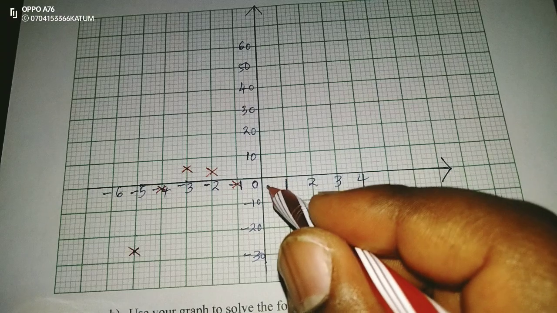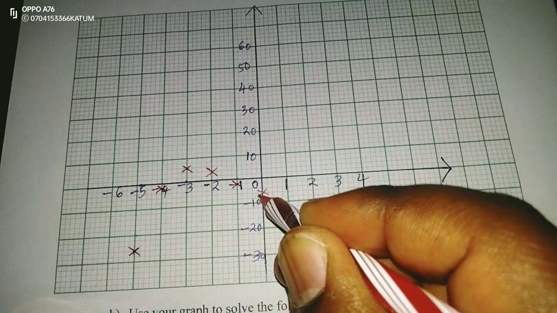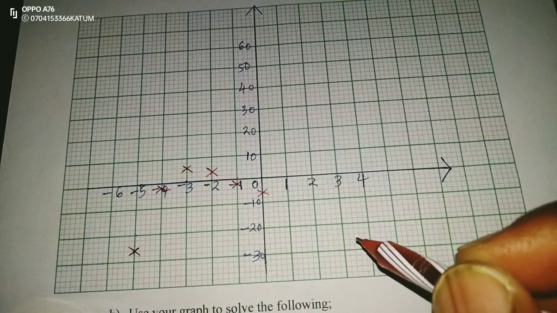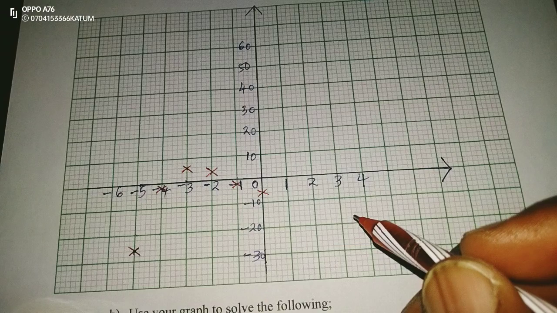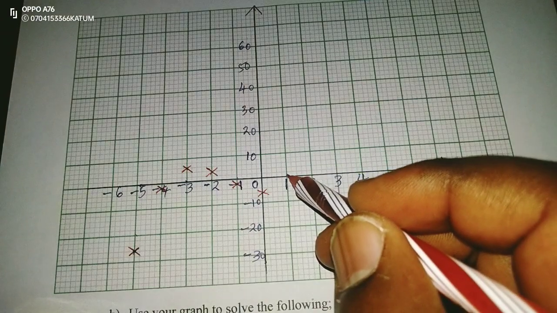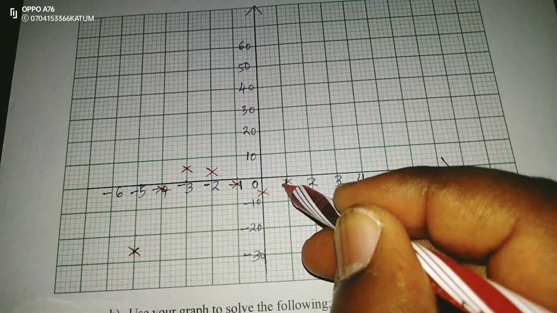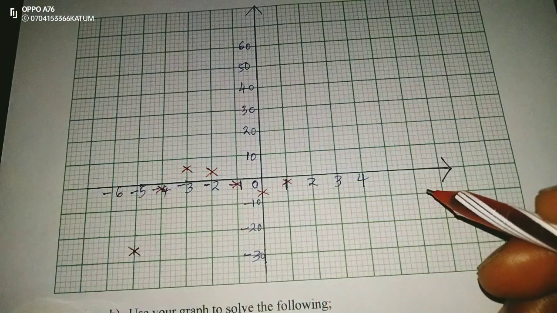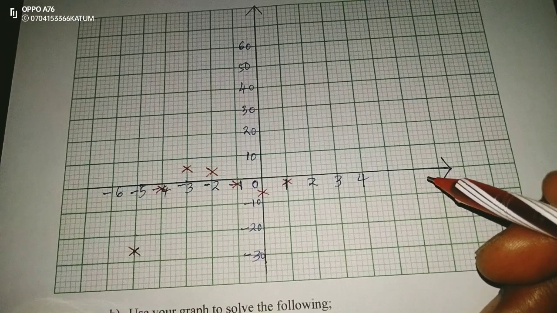The next is 0, -6. So -6 is a point here, after 3 small squares, we go to -6. The other one is 1, -2, which means here. The point is there.